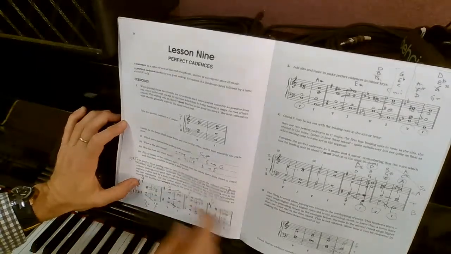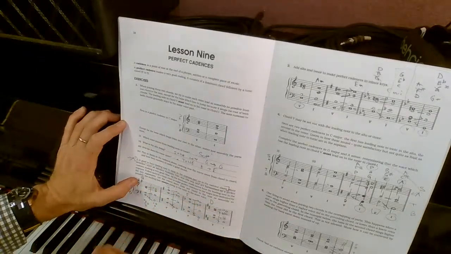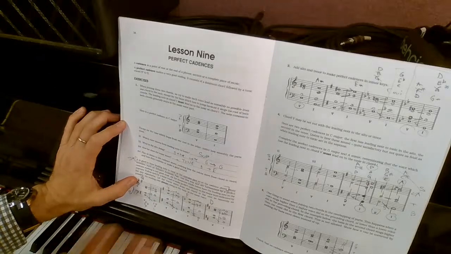I've done this once before and I've written it out, but the audio of the piano didn't work. I'm hoping the audio from the piano will work. It's not background, it's included. Let's make sure this works.